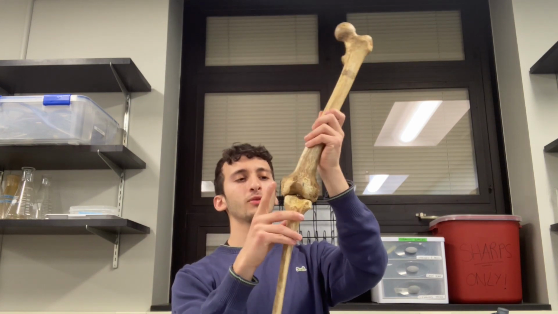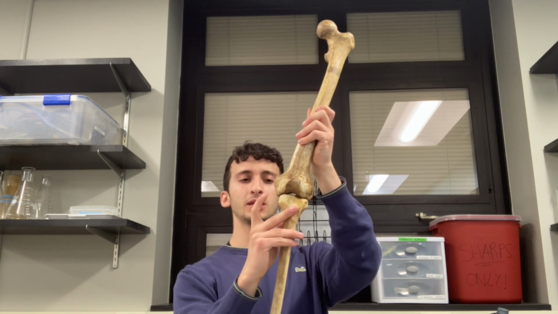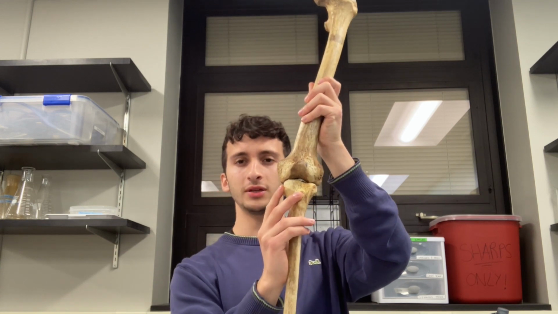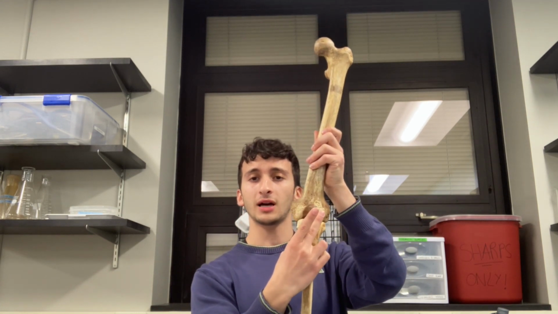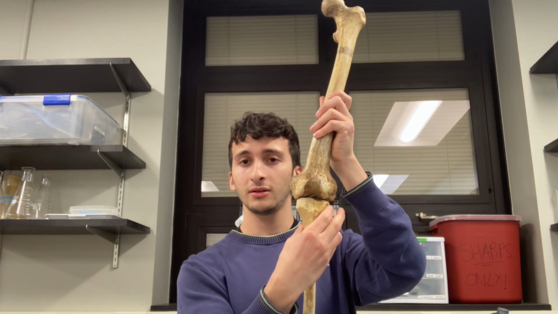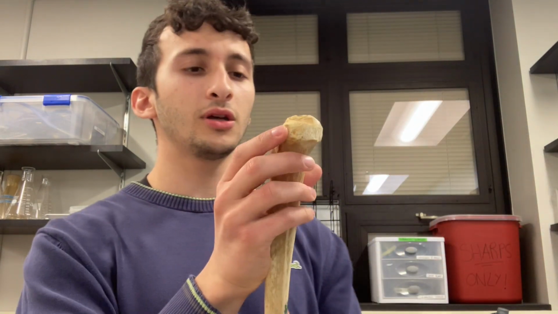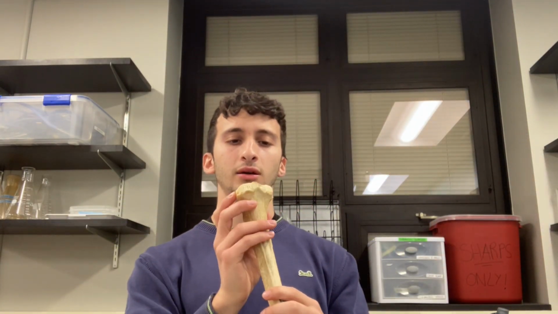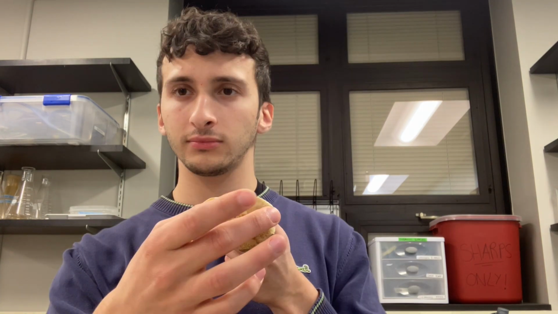The medial condyle of the femur articulates with the medial condyle of the tibia, and the same is true of the lateral condyle. The medial and lateral condyles are found superiorly on the tibia. They're flat and smooth.